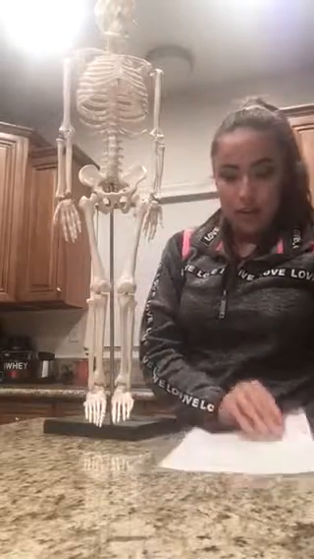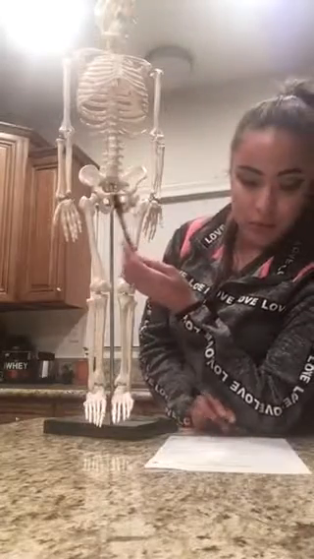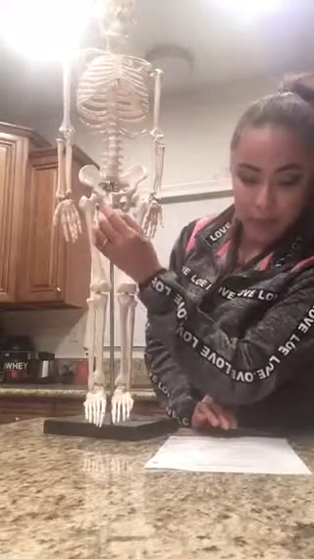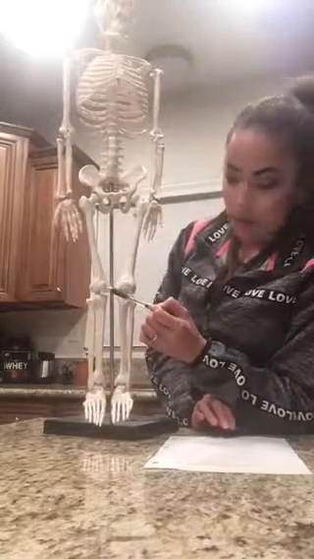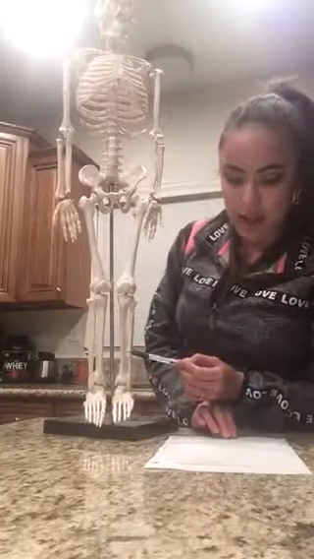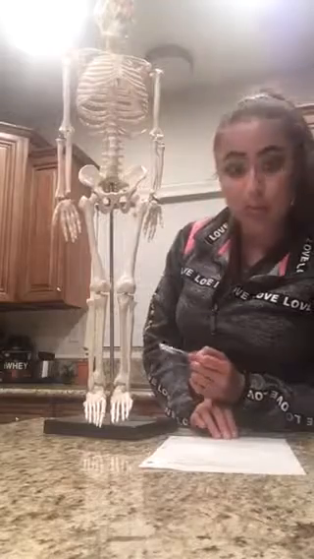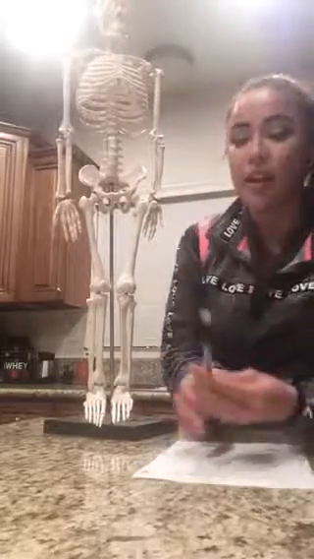And then we have the pelvic girdle, which is going to be the ilium, the ischium, the pubic bone, then the patella, which is the knee bone. The tibia is the larger bone on the inside. The fibula is the smaller bone on the outside. And then the femur, which is going to be our thigh bone.